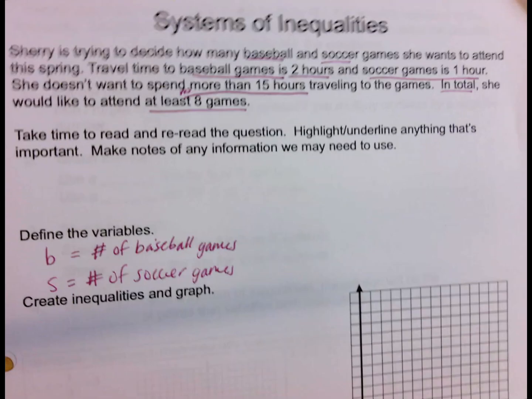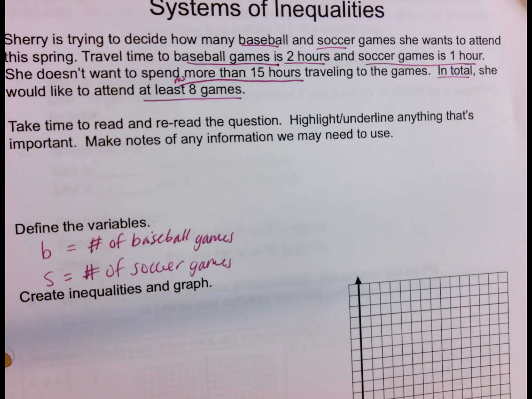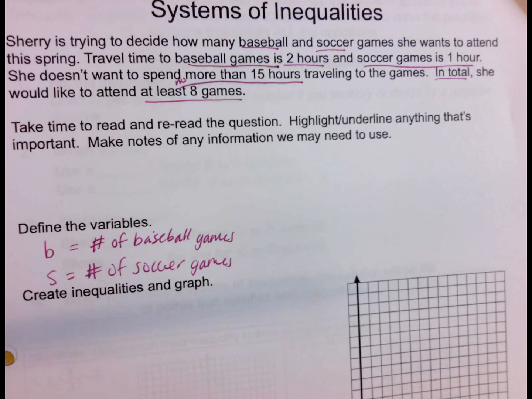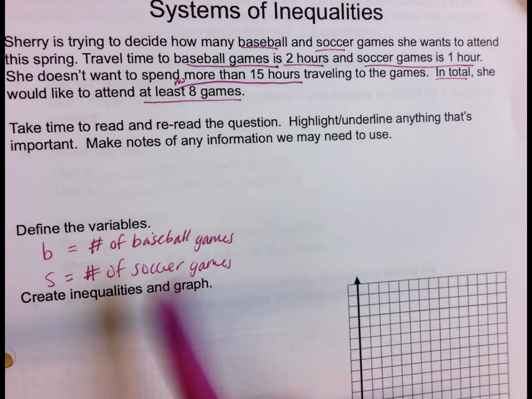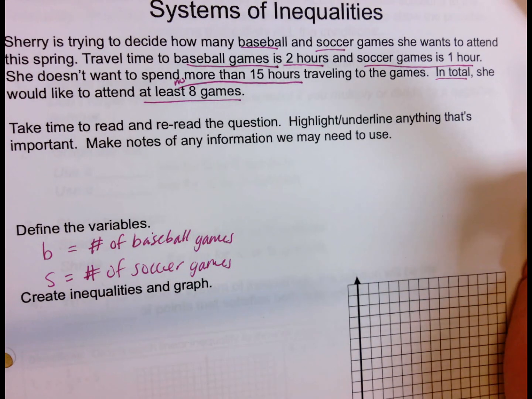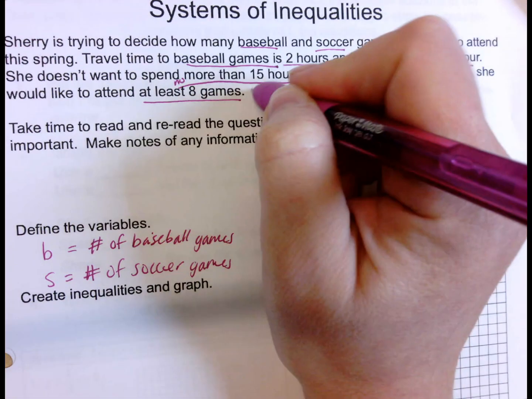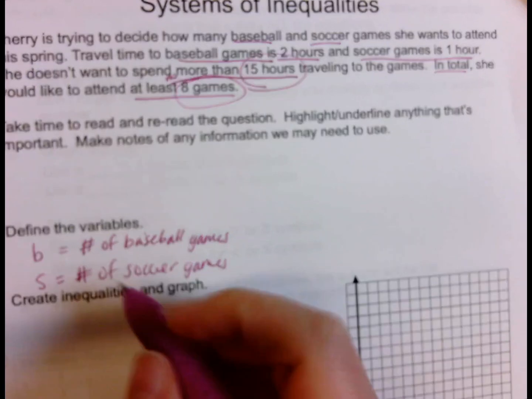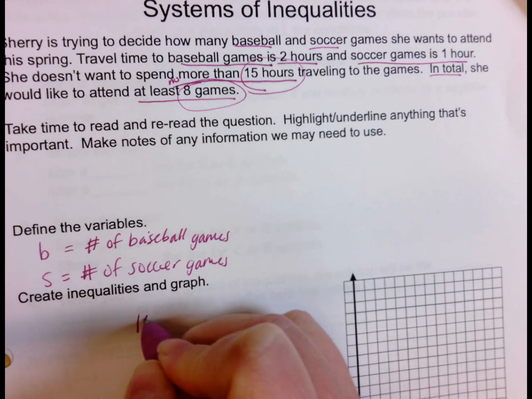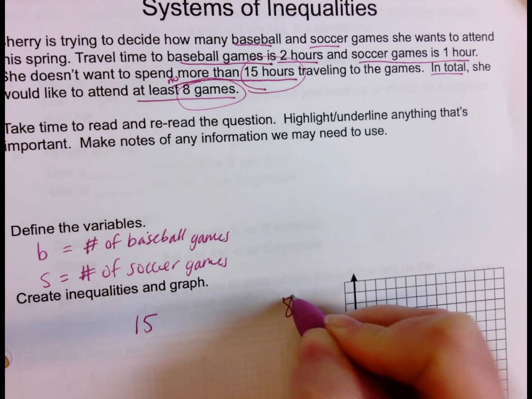Okay. And now I need to create two inequalities that are going to match what we're talking about here. It'll be very similar to the equations when we do the setup, other than you're going to have to decide which inequality symbol to use. So we have two main totals here that we're looking at. There's 15 hours and 8 games.